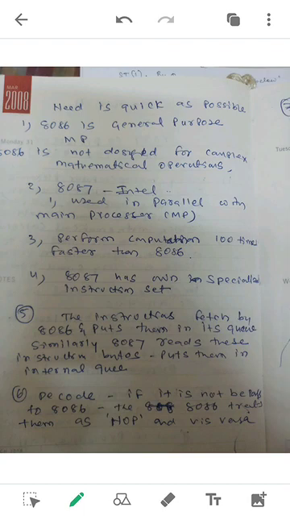It takes a lot of time to perform the mathematical operations. So the 8087 is very fast and it is a dedicated mathematical coprocessor, designed to perform very complex mathematical arithmetic operations. It is 100 times faster than the 8086. You can see here it is 100 times faster than the 8086.